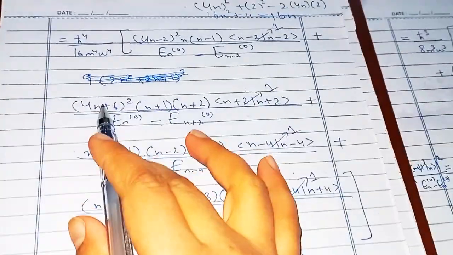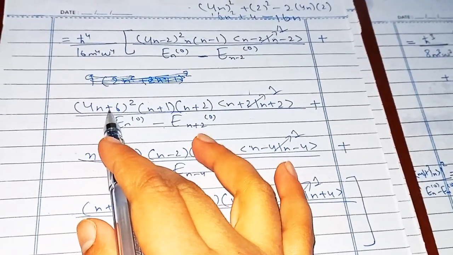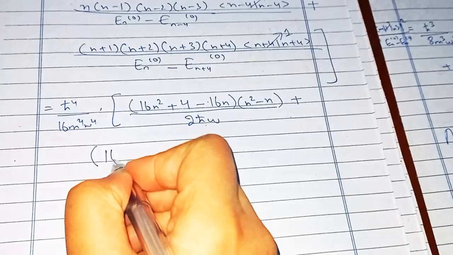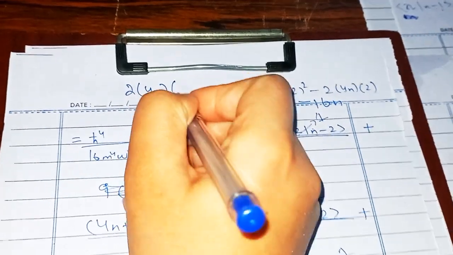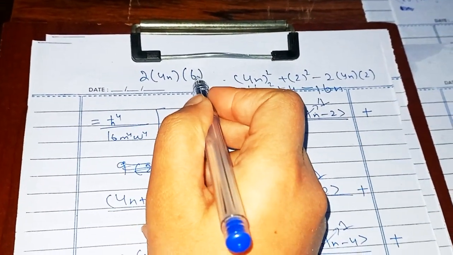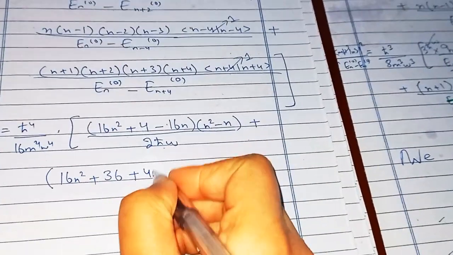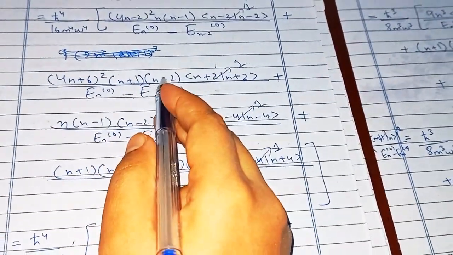Then we have a whole square of this quantity. Let's open up the square. 4n square, which is 16n square, 6 square, which is 36, plus 2 into 4 and into 6, which is 6 2s are 12 and 12 4s are 48. And next we have n plus 1 into n plus 2, multiply them together.